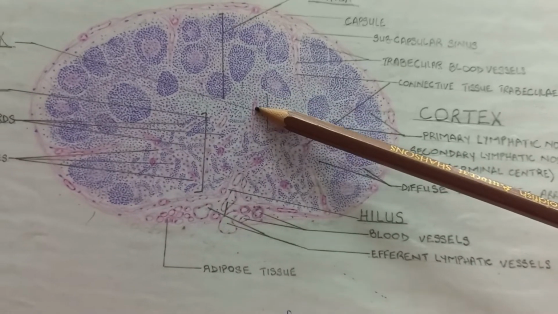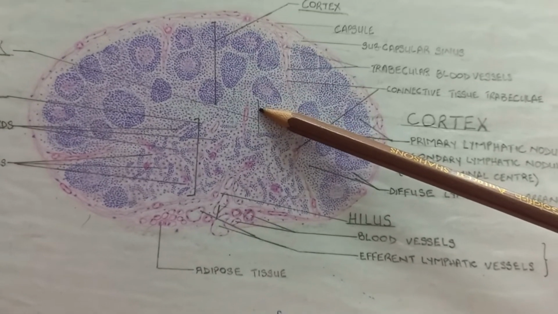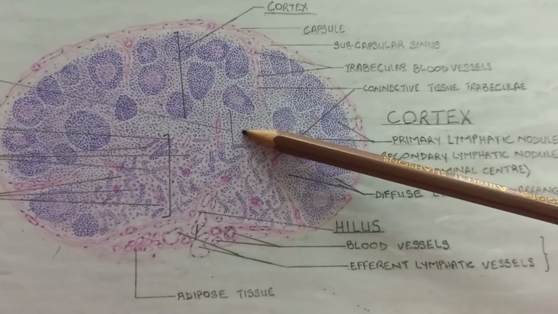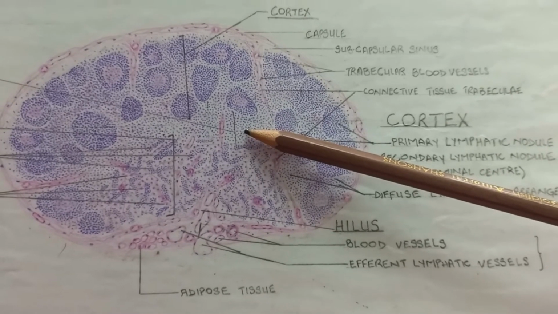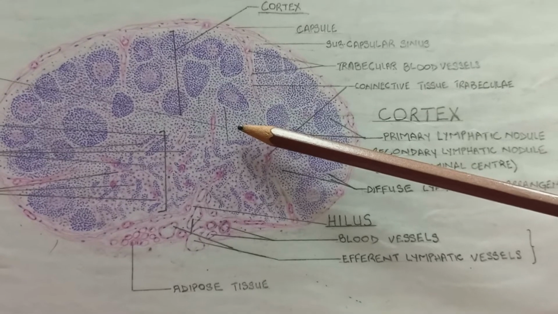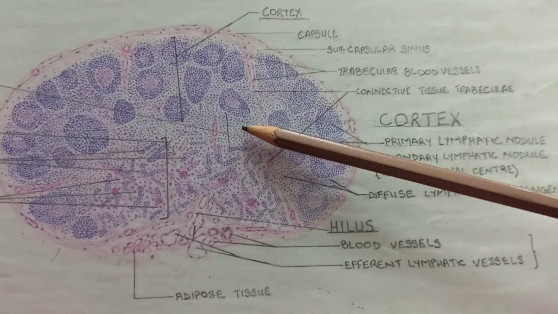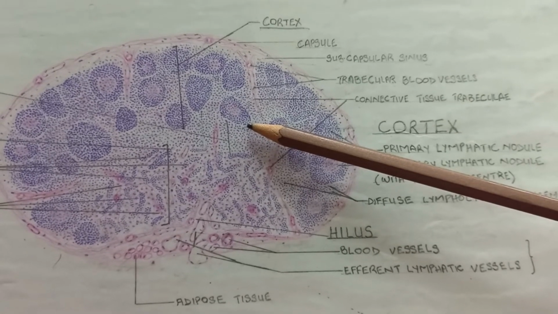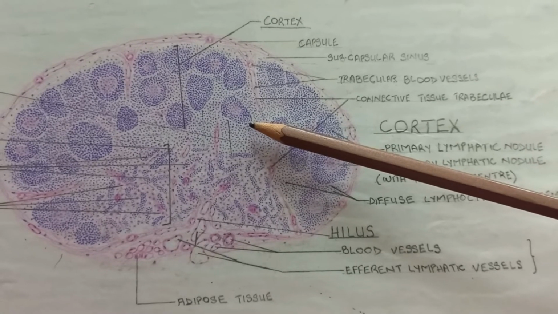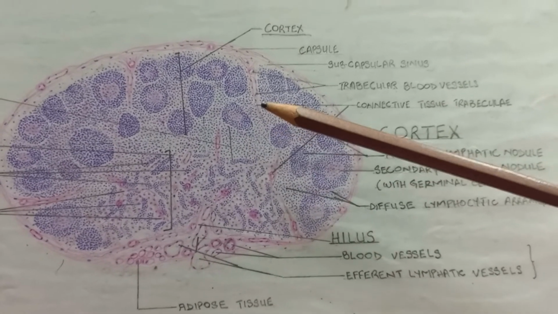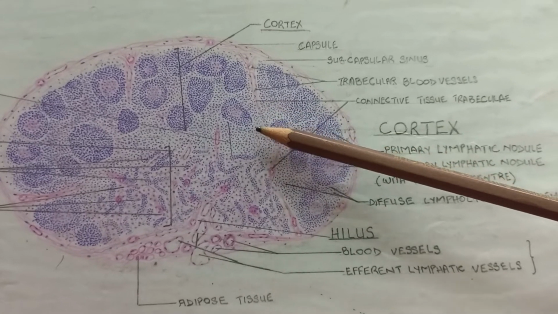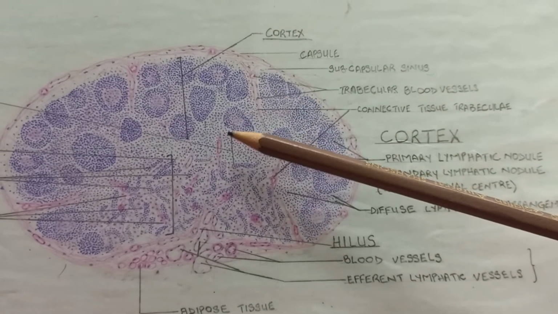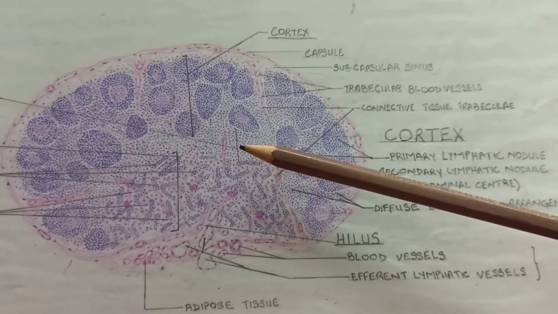Then comes the paracortex or the deep cortex. In the deep cortex, you will find the high endothelial venules. Here you will find most of the T lymphocytes. And the high endothelial venules, which are the important feature of the paracortex, are lined by simple cuboidal or columnar epithelium. This part of the paracortex, which has the high endothelial venules, allows the migration of lymphocytes from the bloodstream into the paracortex. 90% of lymphocytes enter the lymph node through this paracortex, and B lymphocytes will move to the superficial cortex while the T lymphocytes will remain in the paracortex.